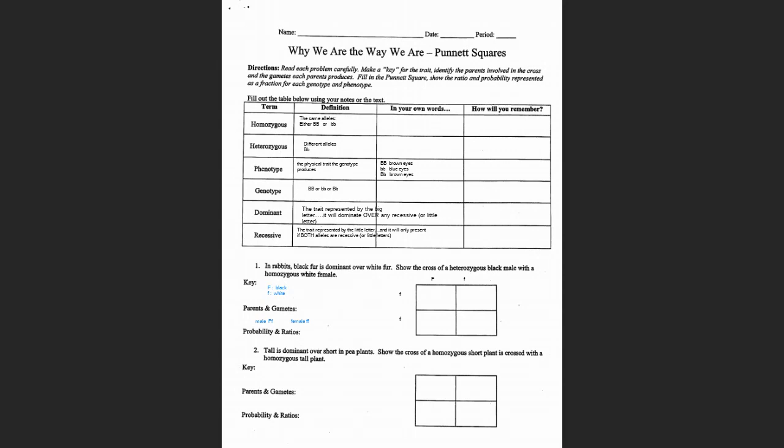This is how you do a Punnett square. You put one parent on the top, one parent on the side. Dad was big F, little f. Mom was little f. Then you cross them, like see how that block is the big F and the little f? So I'm going to fill this in based on that.